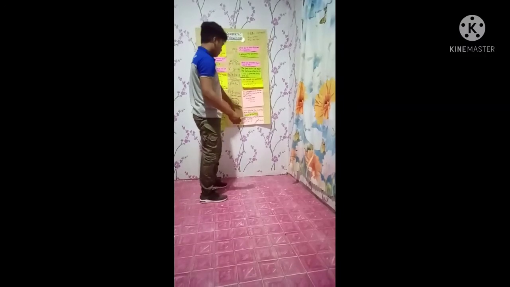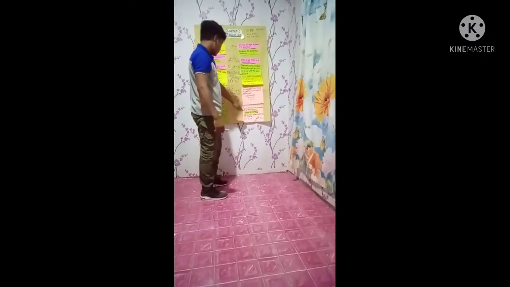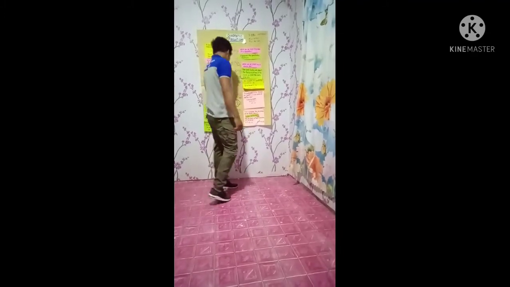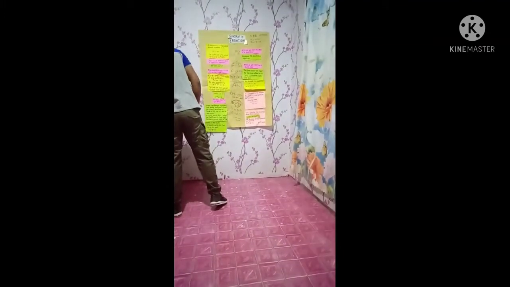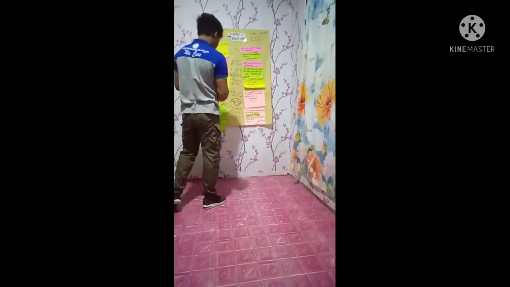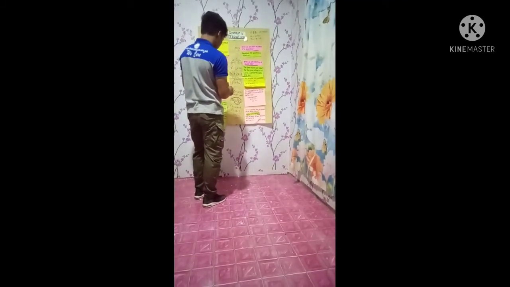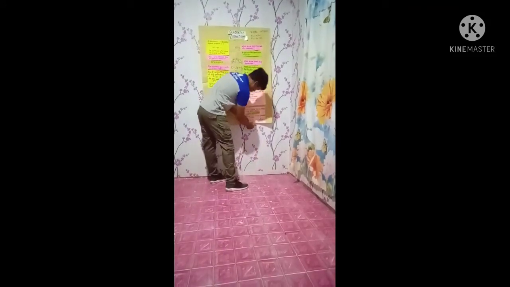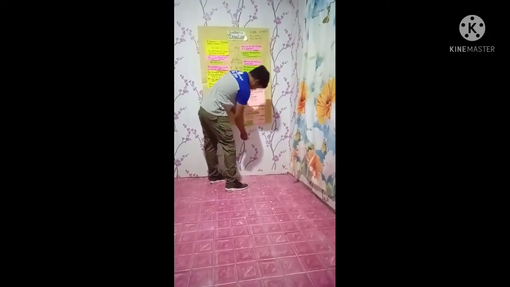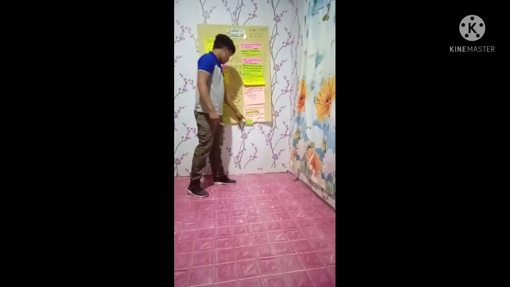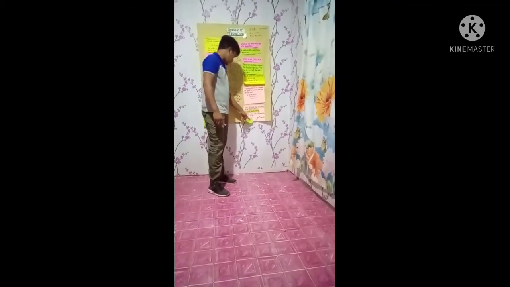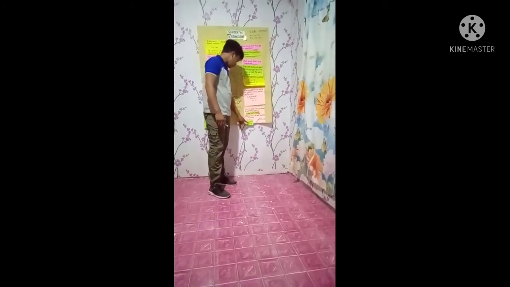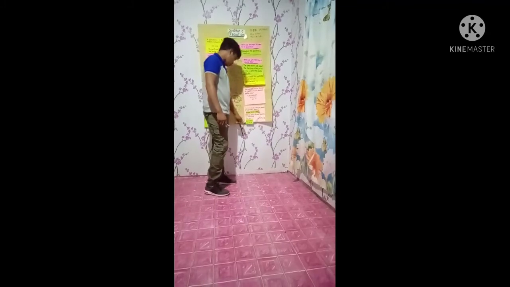So, hanapin natin yung factor ng x squared minus 3x plus 2. The factor of x squared minus 3x plus 2 is the quantity x minus 1 and the quantity x minus 2.